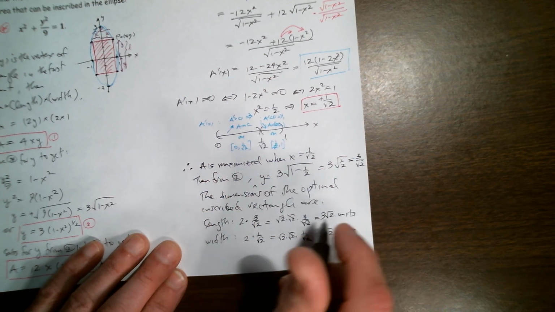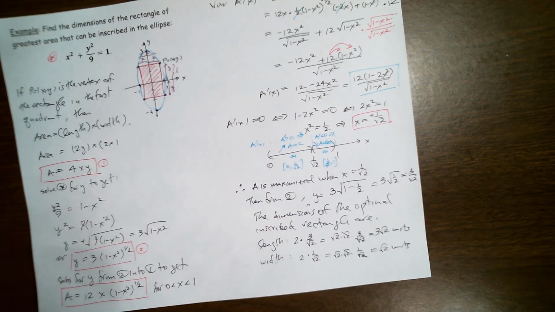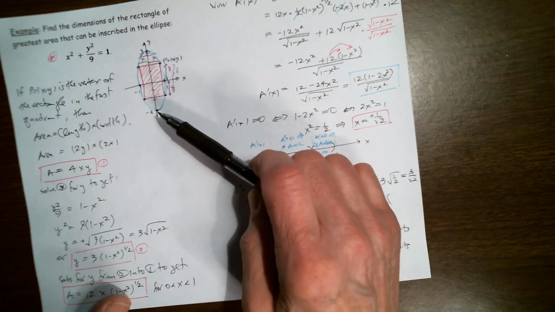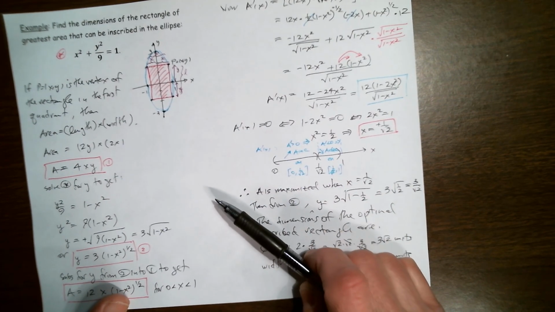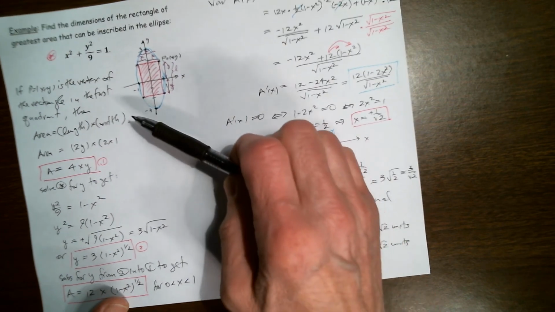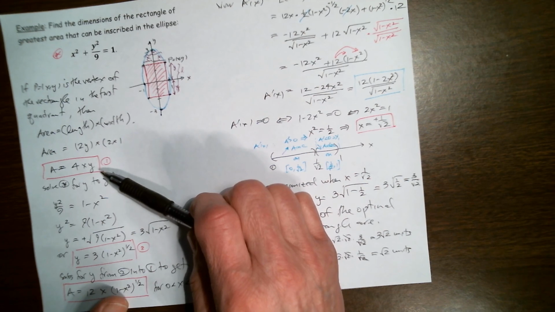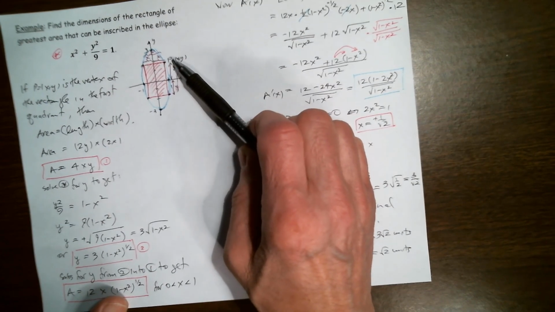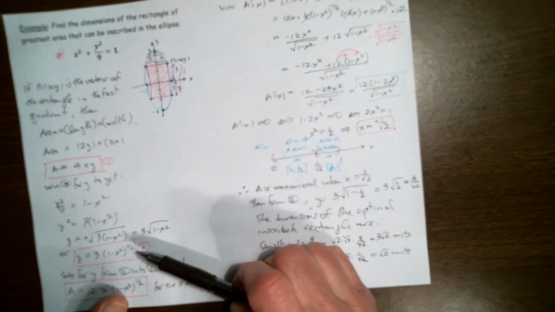And so this is the solution method for this maximization problem. The first thing, again, we drew a diagram of the ellipse with an inscribed rectangle. We wrote down the formula for the area of the inscribed rectangle based on the xy coordinates of the vertex point P in the first quadrant.